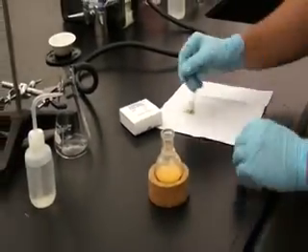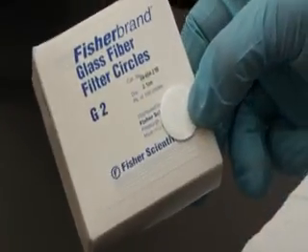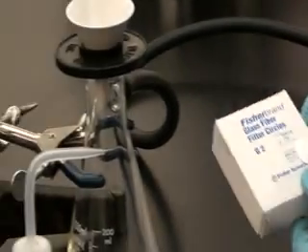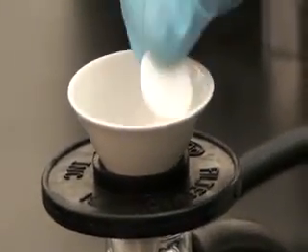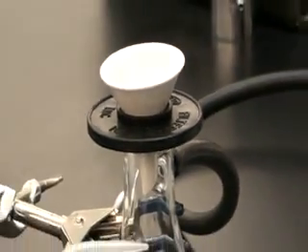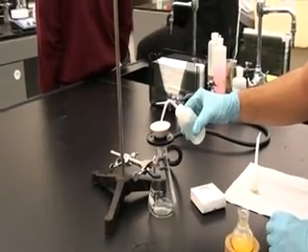We have set up a simple vacuum flask filtration setup using a Hirsch funnel and a G2 glass fiber filter. We will turn on the air to provide suction, and we will wet the filter paper with a small amount of deionized water.